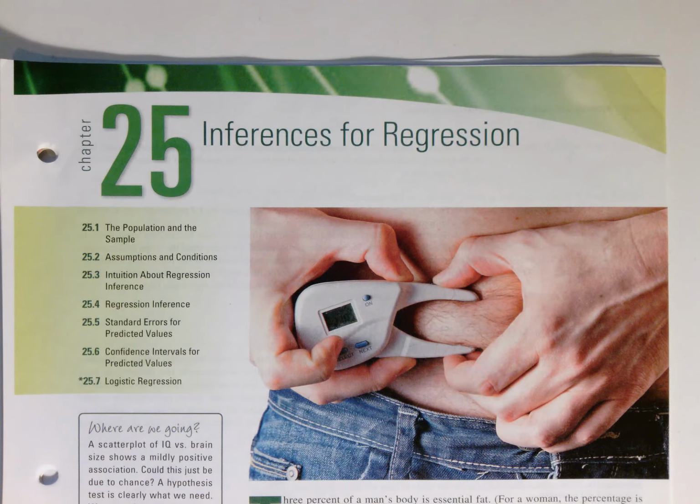Chapter 25 of SDM4 concerns itself with inferences for regression. In the same way that we've done inferences for one and two samples, proportions, and means, we can be thinking about inferences for regression, picking up from chapters 6 and 7.